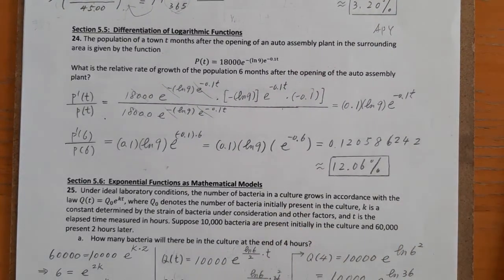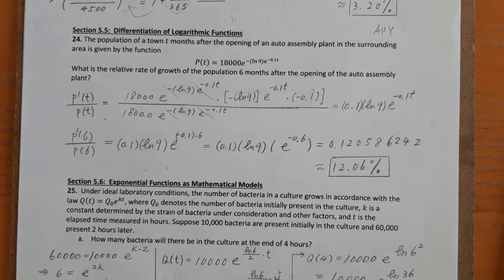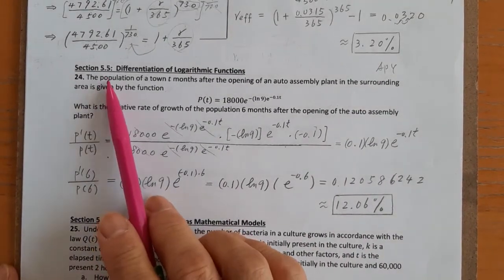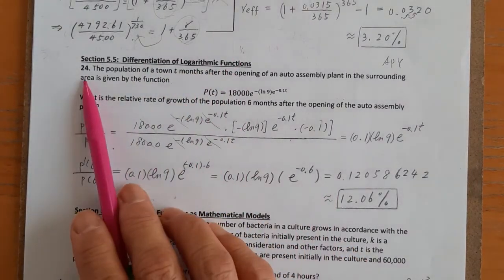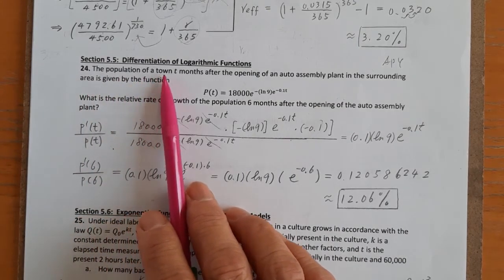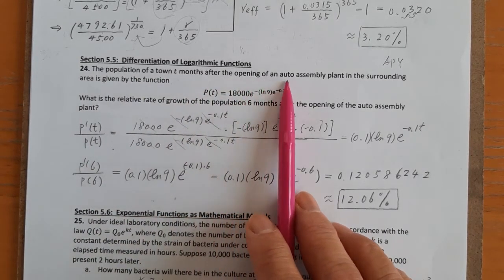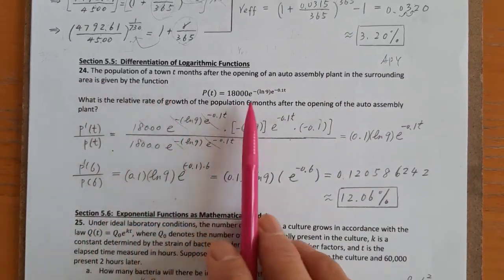Then the next one, find the relative rate of growth. This is a logarithm function. This is section 5.5, differentiation of logarithmic functions. Question 24. The population of a town T months after the opening of an auto assembly plant in the surrounding area is given by this function.